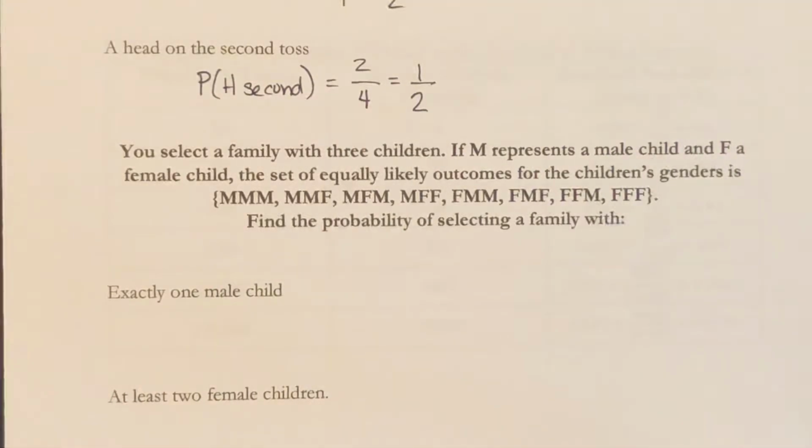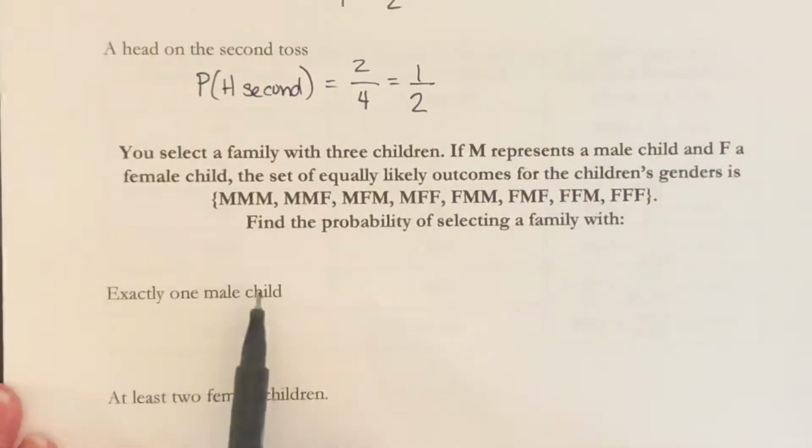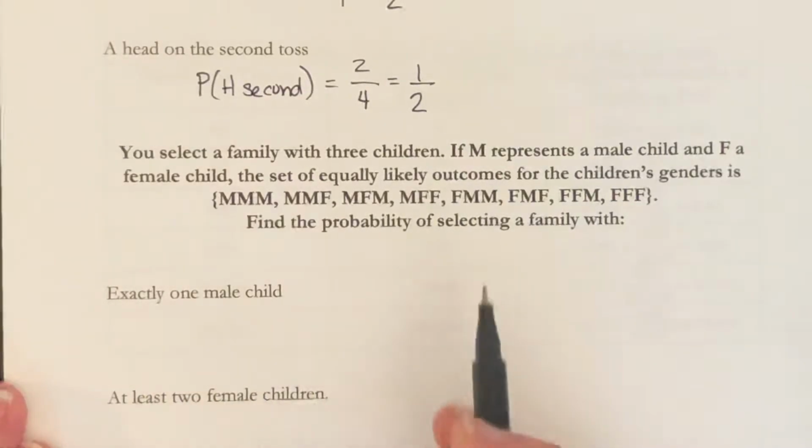Now, one thing I do need to say here is, once again, as far as this book goes, which means as far as your homework on the computer goes, there's male and female and there's nothing else. So just keep that in mind. Also, of course, your book doesn't use sex and gender properly either, but we deal with what we need to. Okay, so let's figure out these probabilities of exactly one male child.